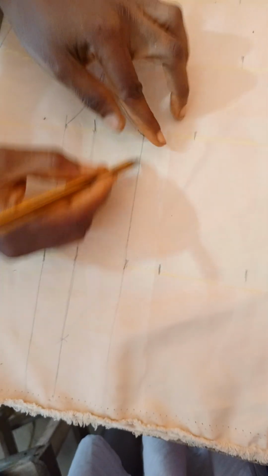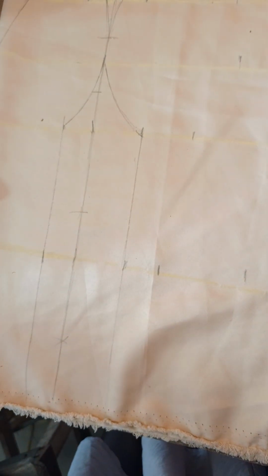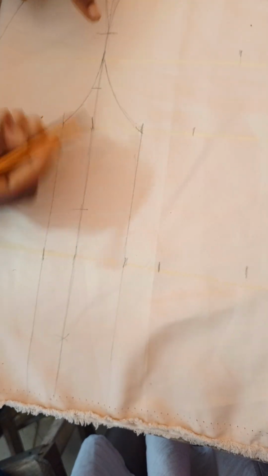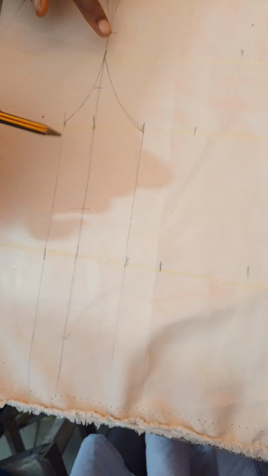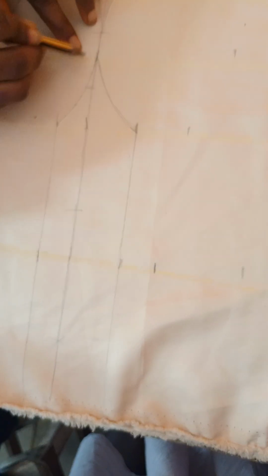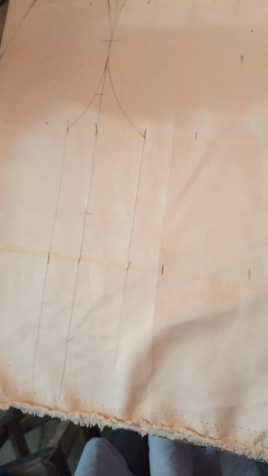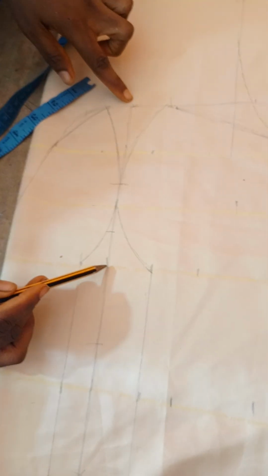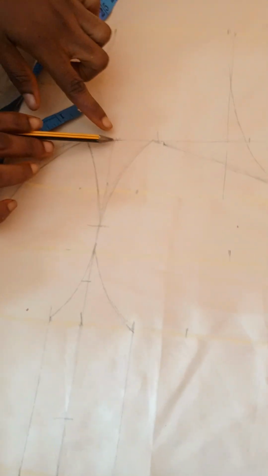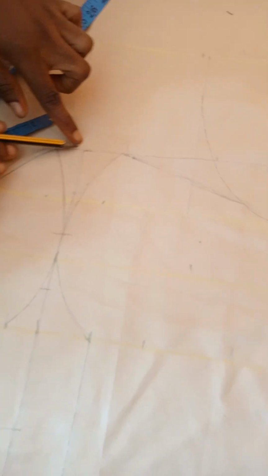When you mark like that, you also draw a straight line down using your straight ruler. Then you use your curve ruler and connect to make it very round. Okay, you go up here too. The same thing. The same 1.5 you mark here, and the same 1 inch you mark here. Also mark on this chest line side.